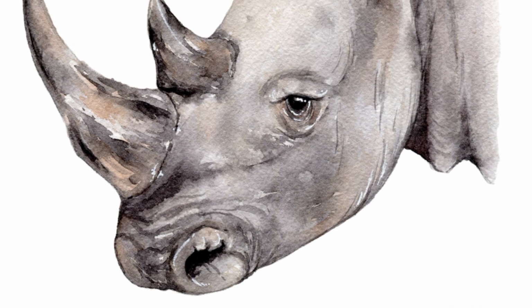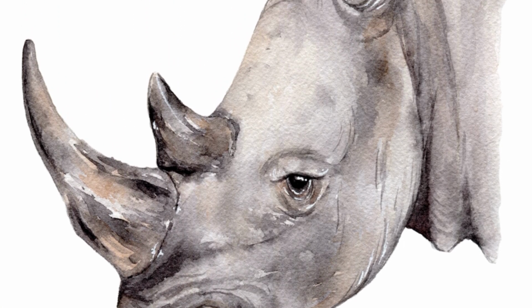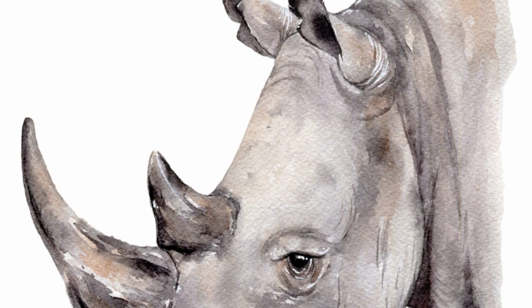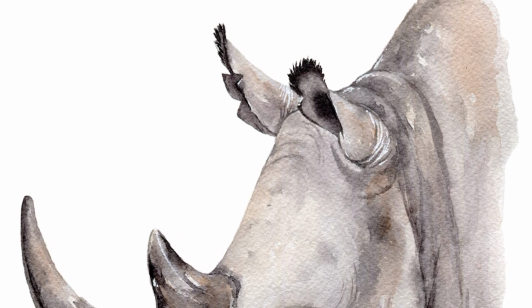Plus, the class project in that class is of a rhino who has some really awesome wrinkly skin, which is yet another animal texture to learn in watercolors.